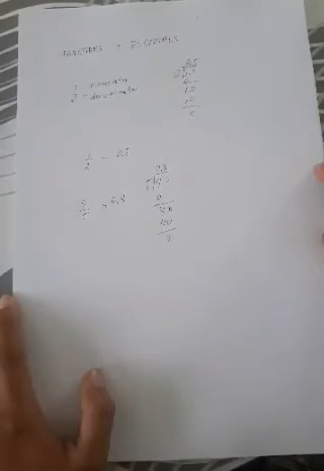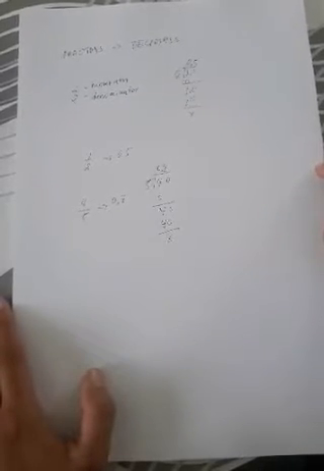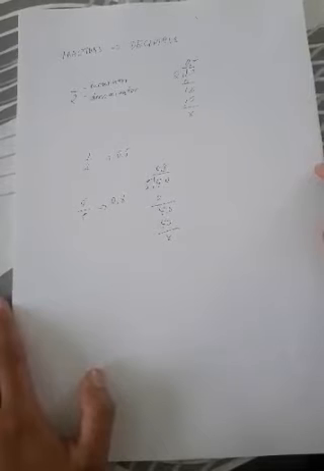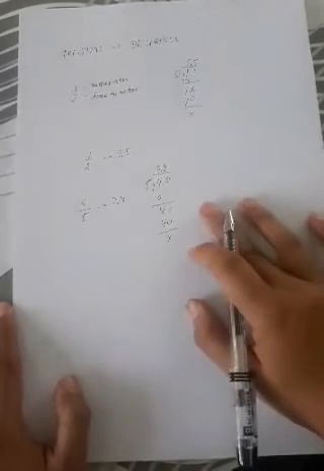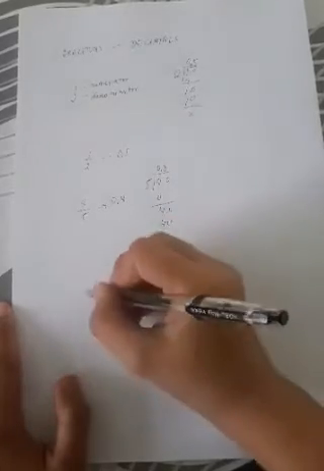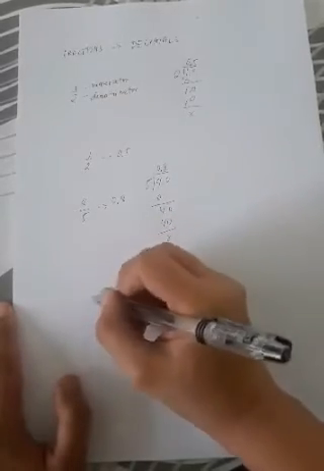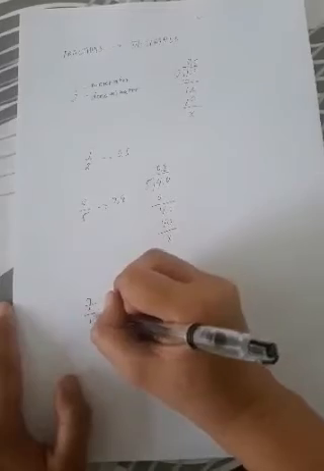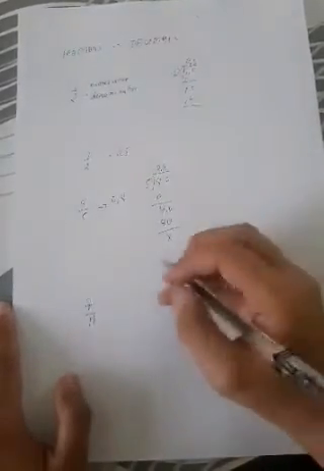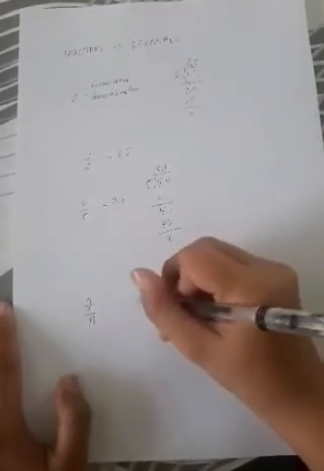So if the division process does not come out evenly after 2 decimal places, we have to stop dividing and indicate the remainder. So we have to reduce the fraction to lowest term if possible. So example, let's say we have 7/11. So we have to divide 7 by 11.